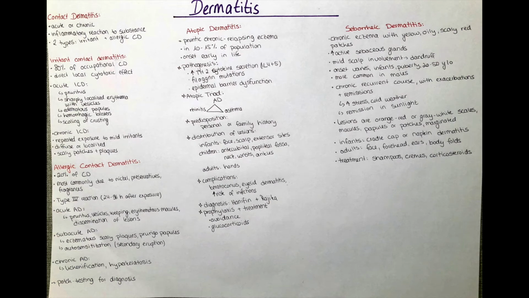My name is Victoria and today we're going to talk about a dermatology related topic, which is dermatitis. Dermatitis in general is a very vague term describing all kinds of skin irritation. It is a very common condition, but it presents itself with many different causes and clinical appearances.